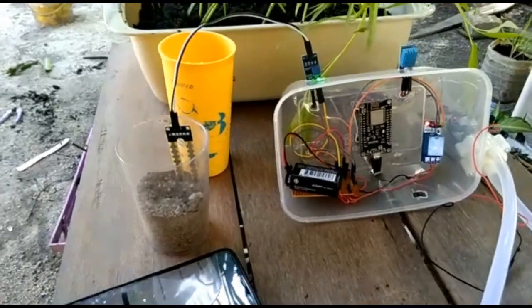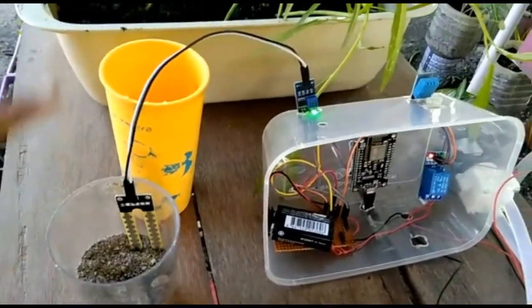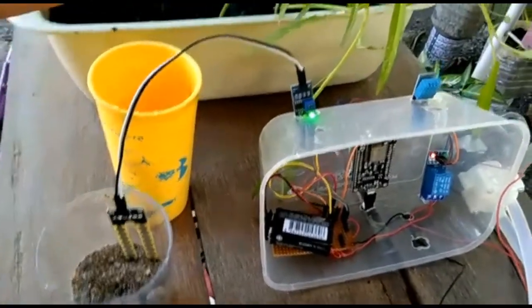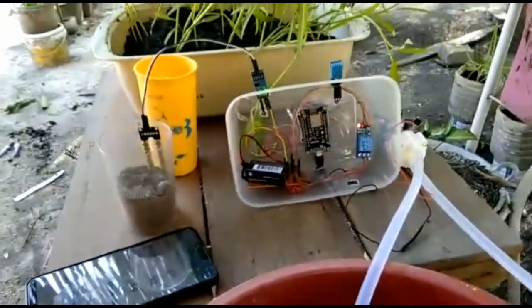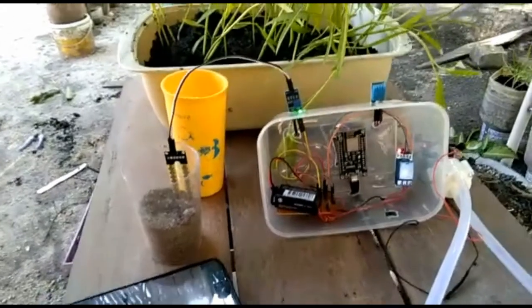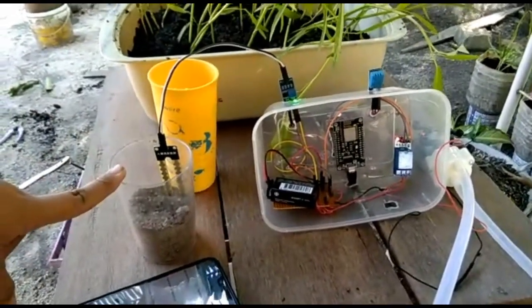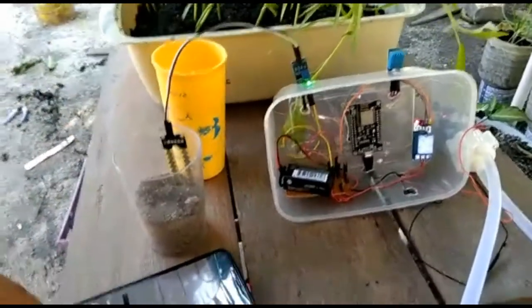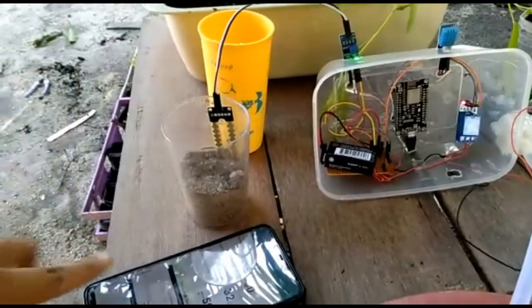For the demonstration part, I will use two materials, cup A and cup B, where cup A is for soil and cup B is for water. When the sensor reads the condition of the material, the NodeMCU will send it to the MIT App Inventor, in the user's phone.